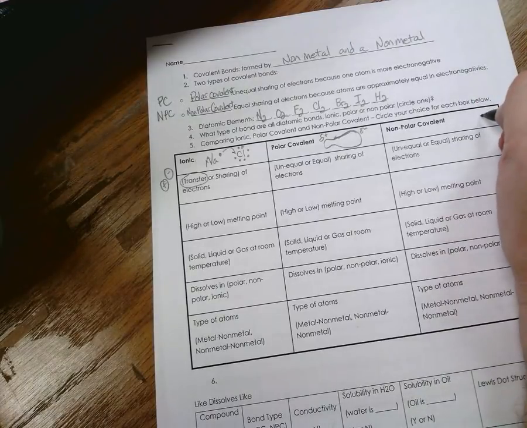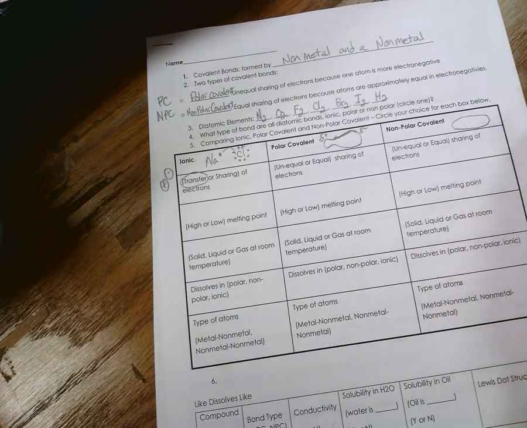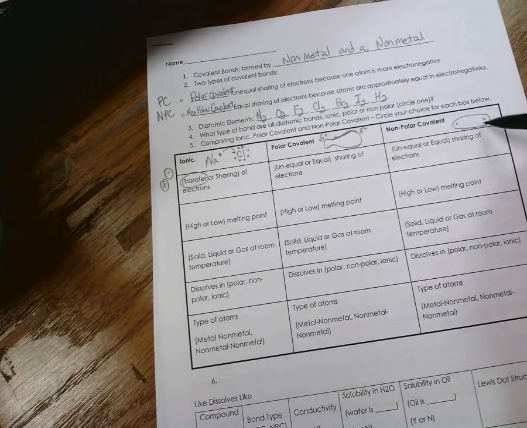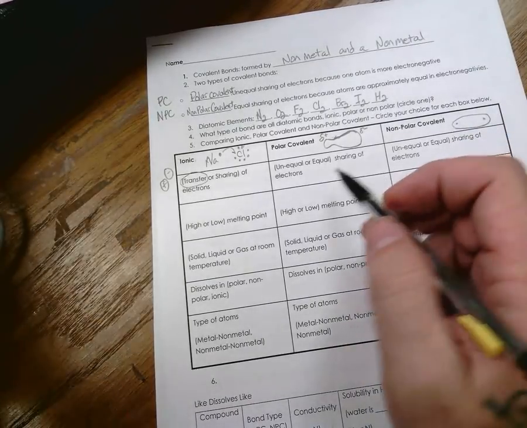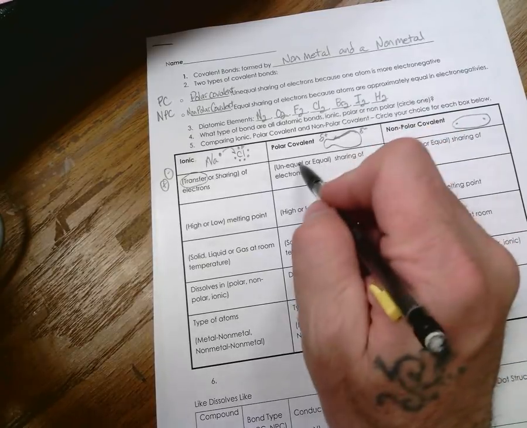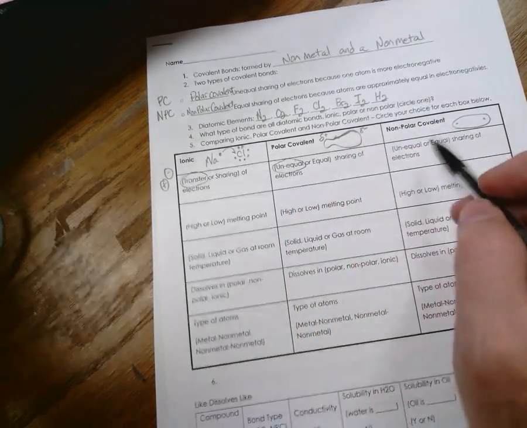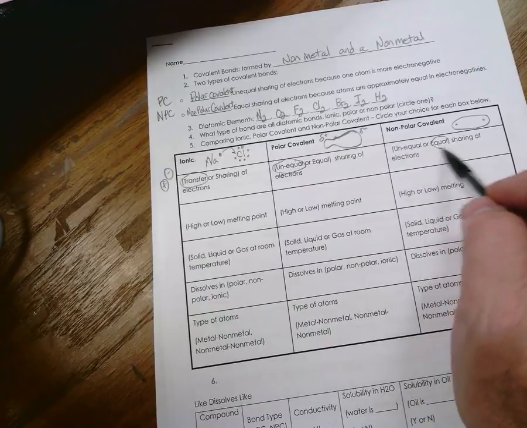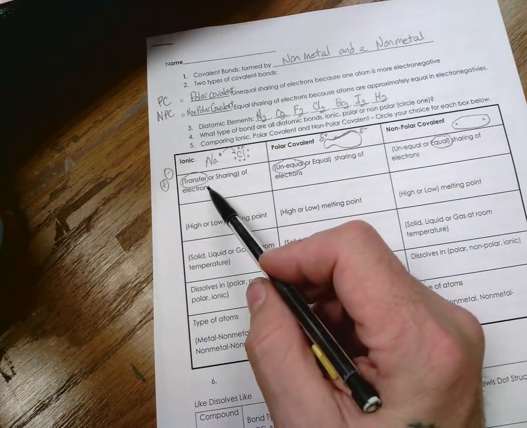And a nonpolar covalent is just an equal sharing, so it's just two atoms sharing each other. Okay, so polar covalent is unequal sharing, nonpolar covalent is equal sharing, and ionic is transfer.